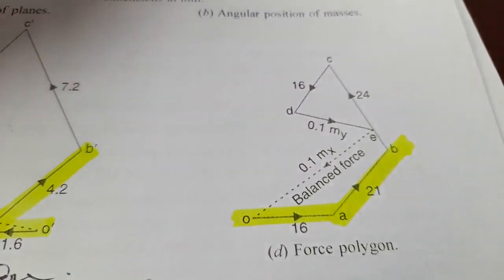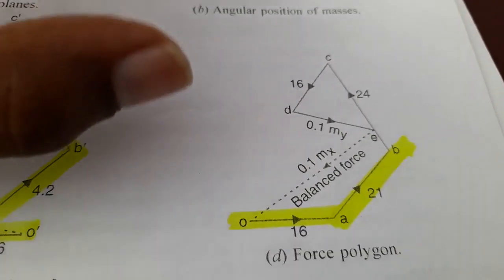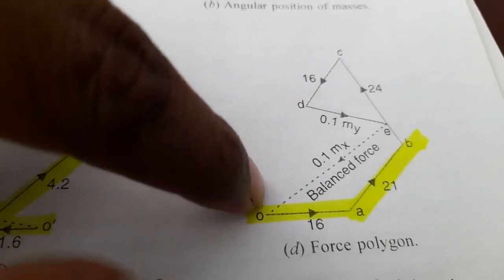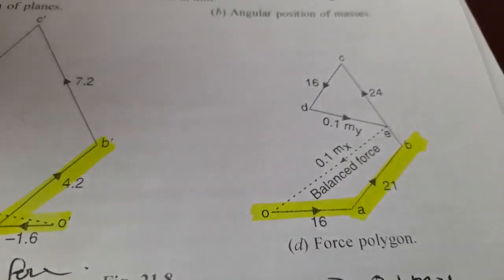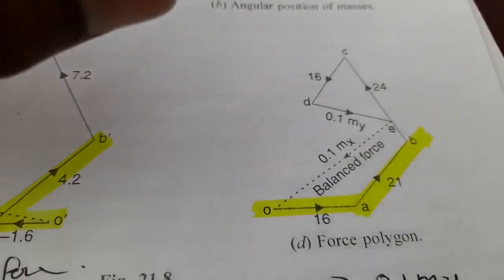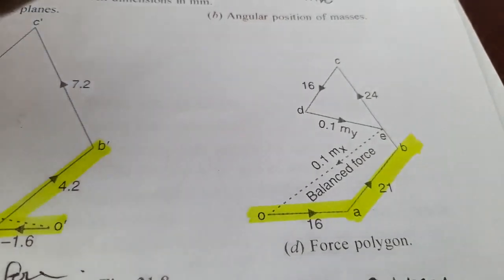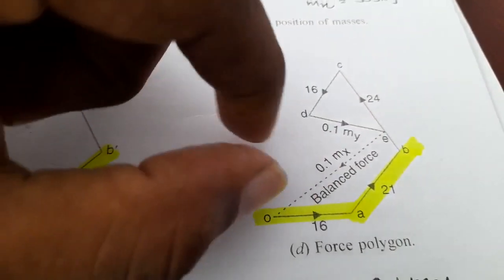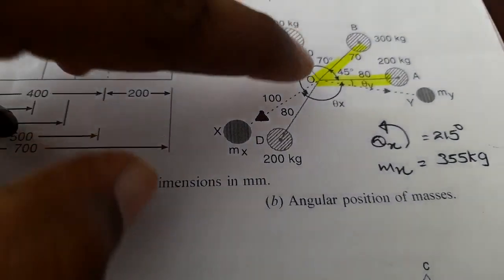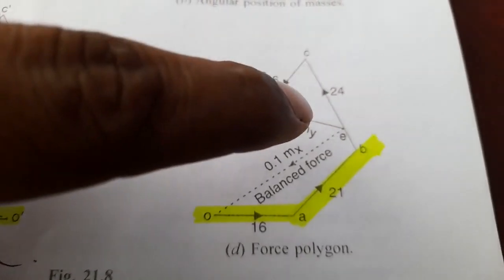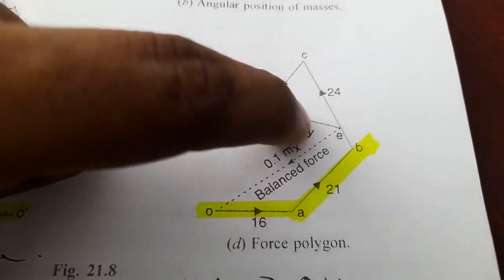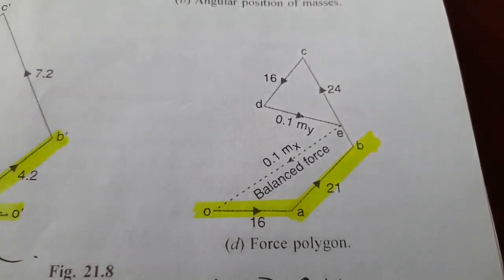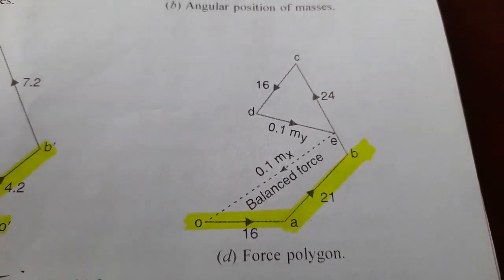The next thing that you have to do is, not only the force polygon, in order to have a better understanding about the structure of the system, you must also be able to complete the angular position diagram. So just sketch a line parallel to this line that passes through the center O of the head. This vector E naught represents the centrifugal force because of the mass mx.